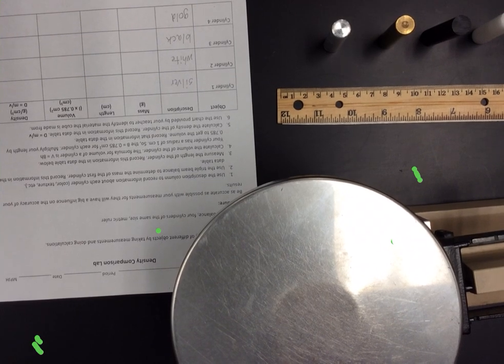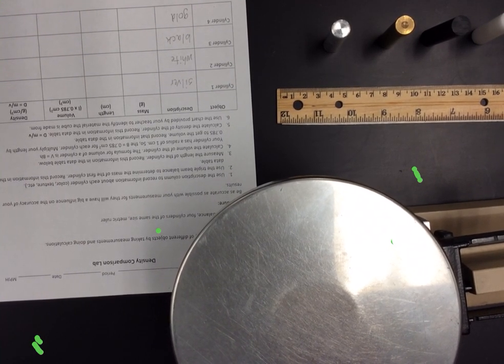We're doing density again. This time what we've given you is 4 objects that are all the same size, but they're made of different materials, and we want to see how the densities compare between the different materials. So what you have are cylinders.